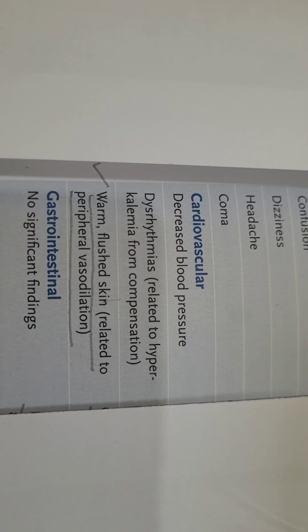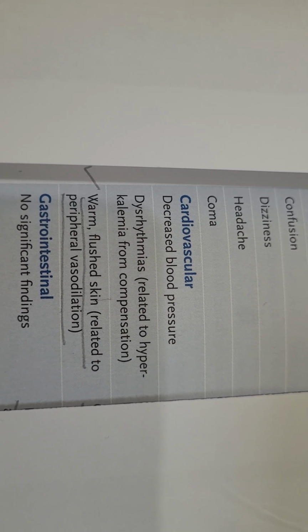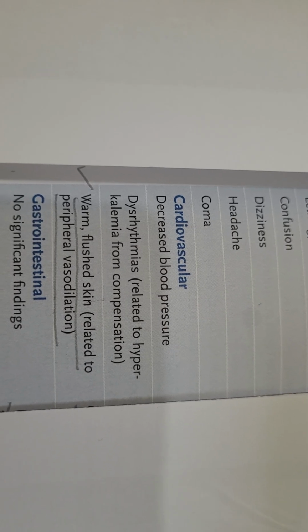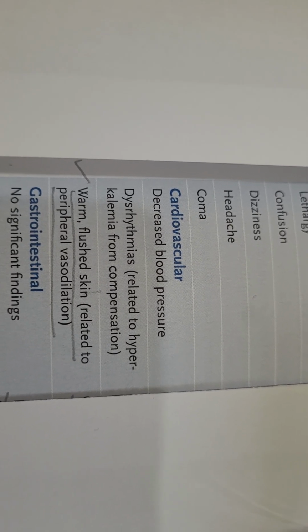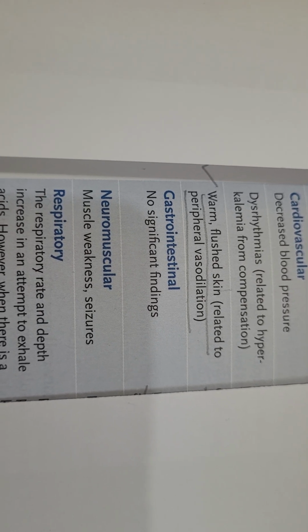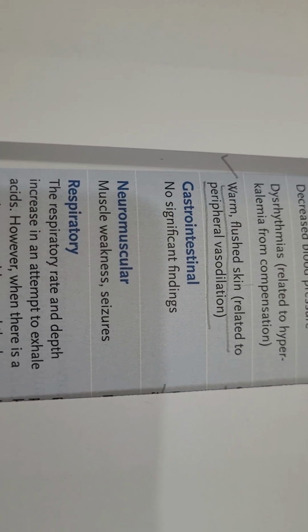If you check the patient's skin, it will be warm and flushed, because there is peripheral vasodilation. Due to peripheral vasodilation, the patient has warm and flushed skin. Gastrointestinal, there are no significant findings. Neuromuscular, you can see the patient has muscle weakness and seizures, because due to respiratory acidosis and the hyperkalemia, the patient will have muscle weakness and seizures.